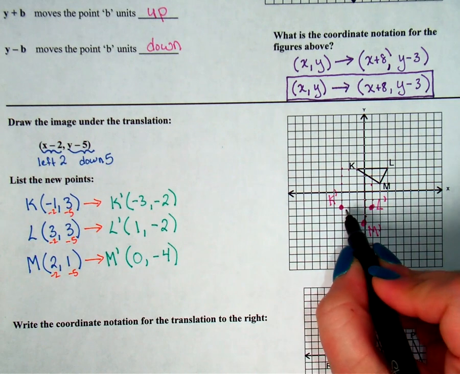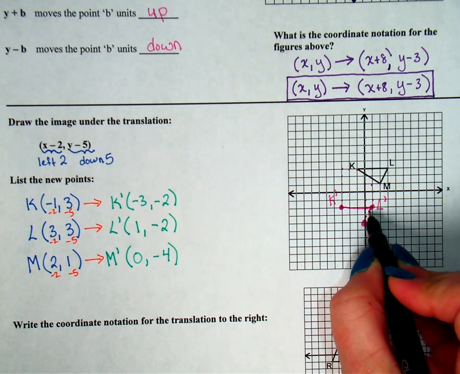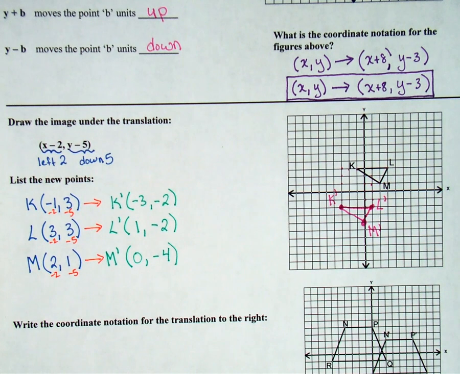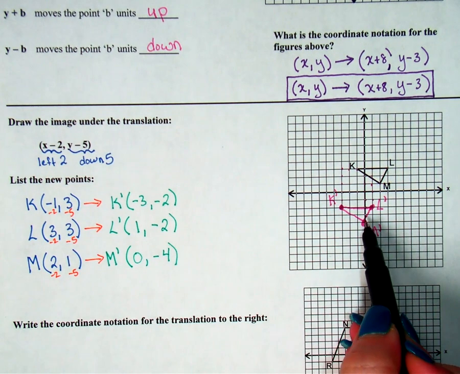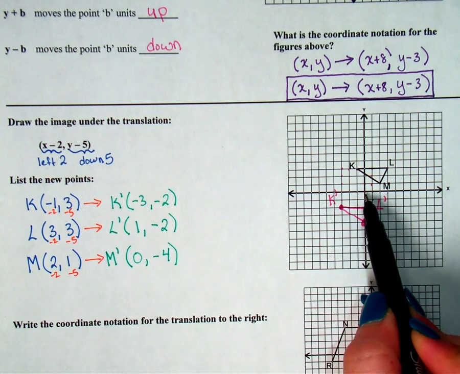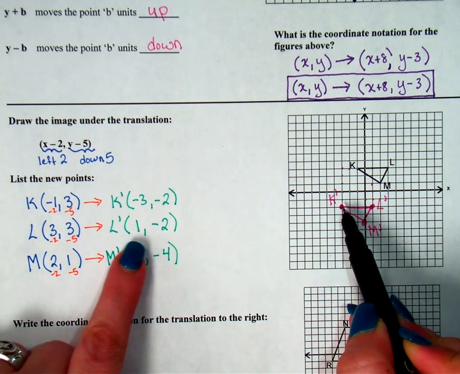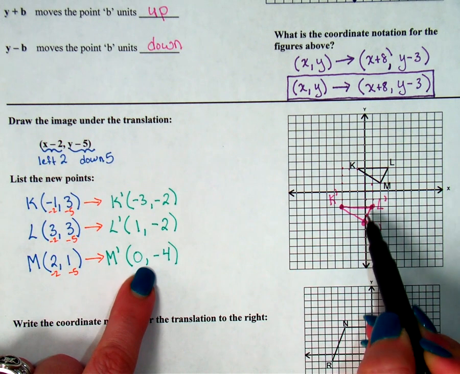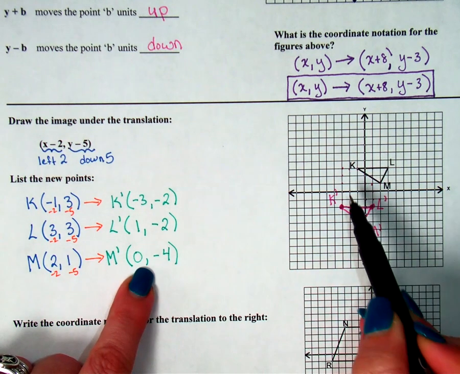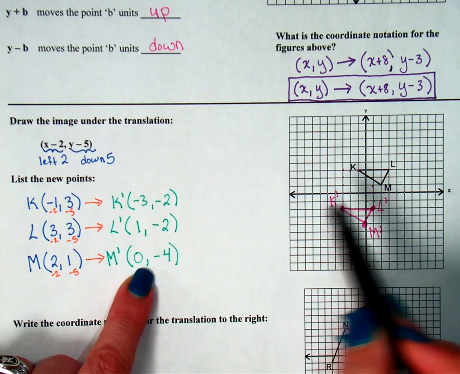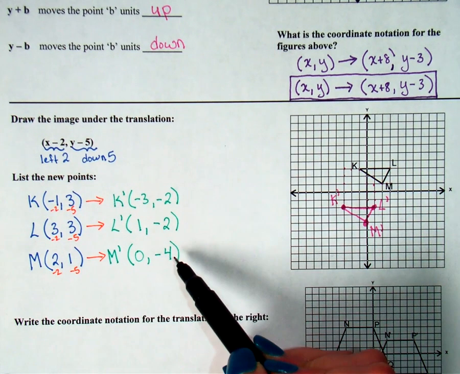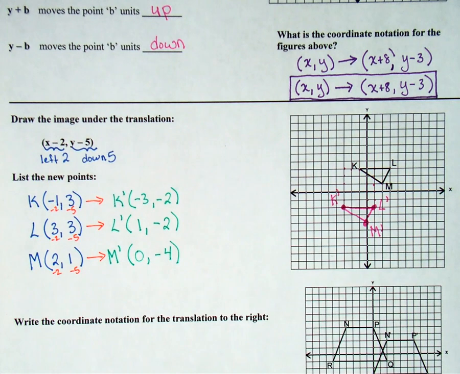Here is M prime. So there is my new image sketched on the graph, and my new points are -3, -2, 1, -2, and 0, -4. So if you have the graph, you can just count on the graph. If you are given the points, you'll have to do the addition or subtraction to find your prime coordinates.